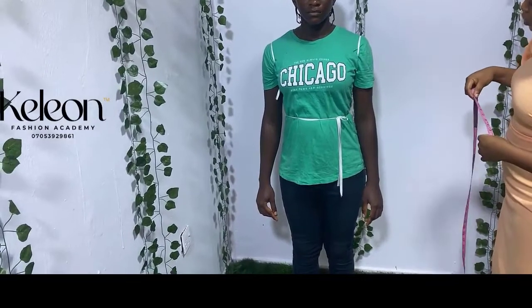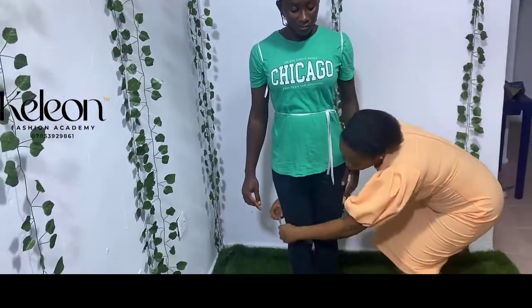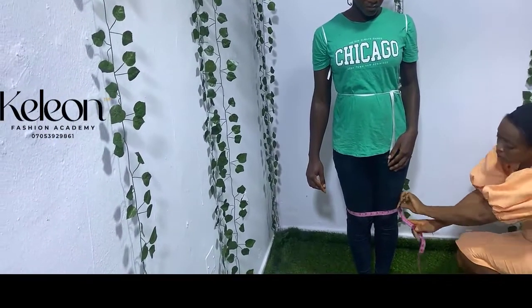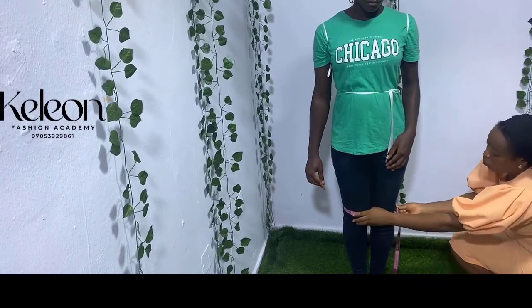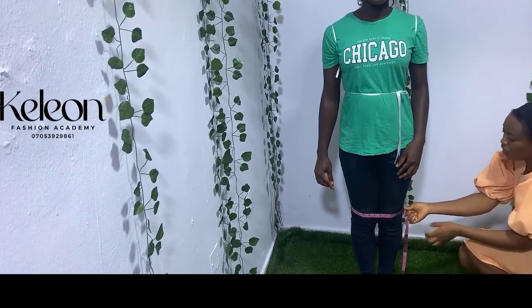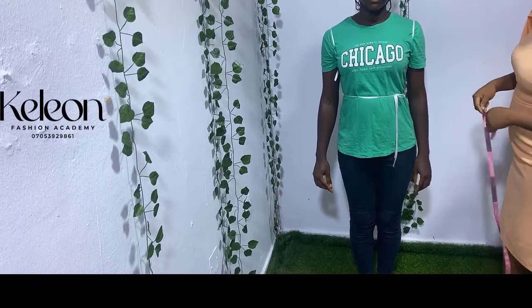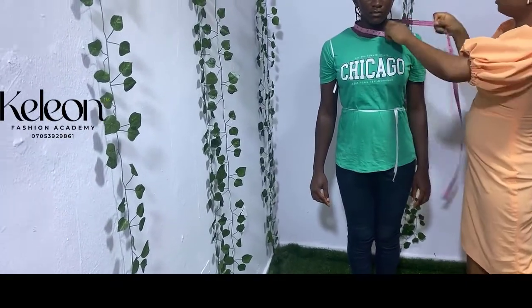Now, another measurement you are also going to be taking is around the knee, the natural knee circumference, like so. So we need this measurement for shaping of the skirt. If you want to do a pencil skirt, the person has to put her two legs together and then take that measurement tightly.